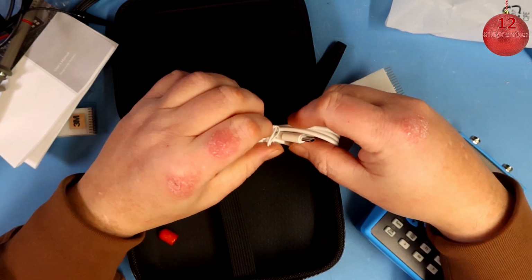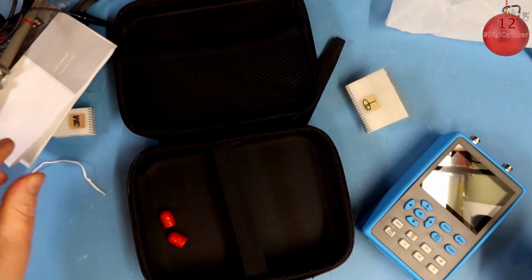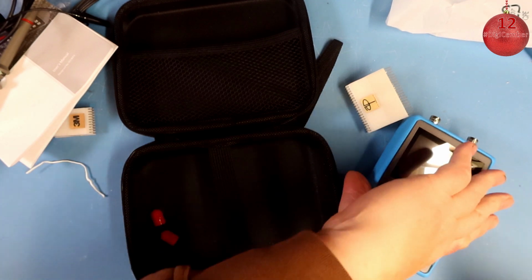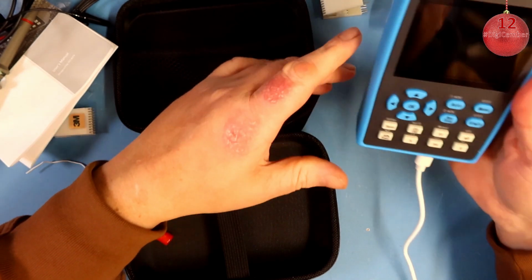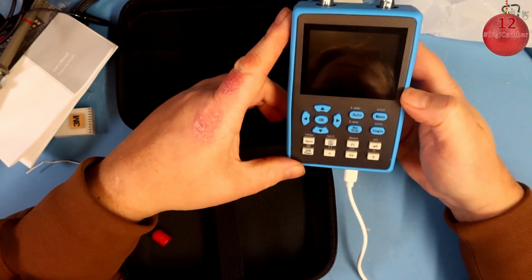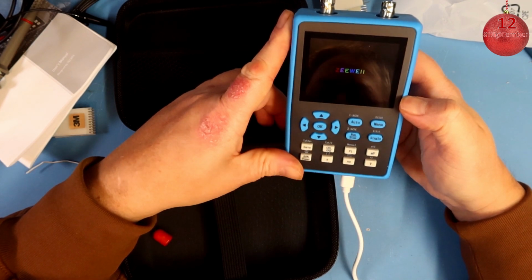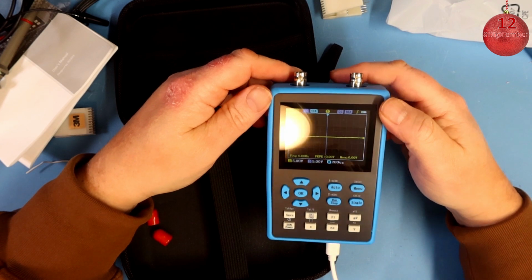And there is a supplied USB cable. This cable expects to be plugged in somewhere, and if I just plug it into a computer, I maybe will get enough juice to power this on. Yeah, it does look like it powered up.